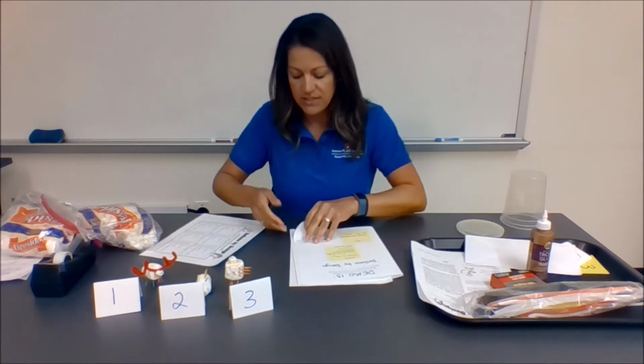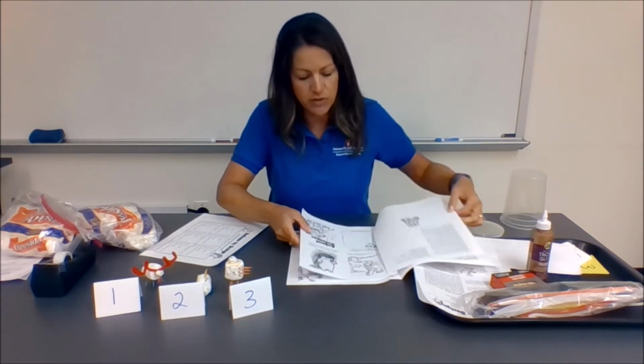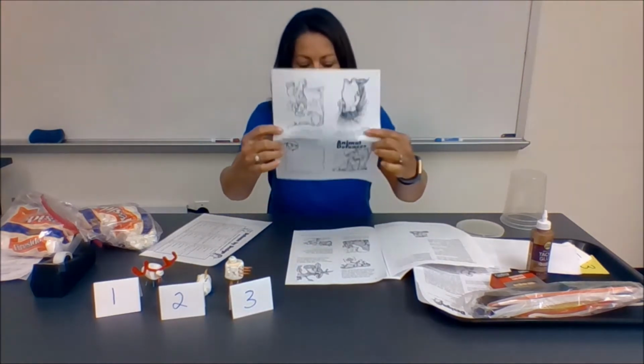All right, welcome back for Organisms 4. This demo is Defense by Design. So we're talking about animal defenses. This comes from the AIMS Concerning Critters PDF. It's got a great little book for students called Animal Defenses. It's one of the foldable books.